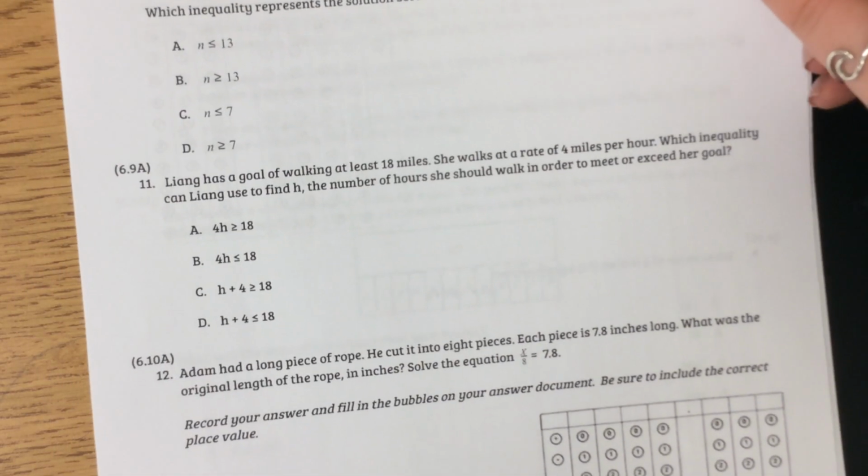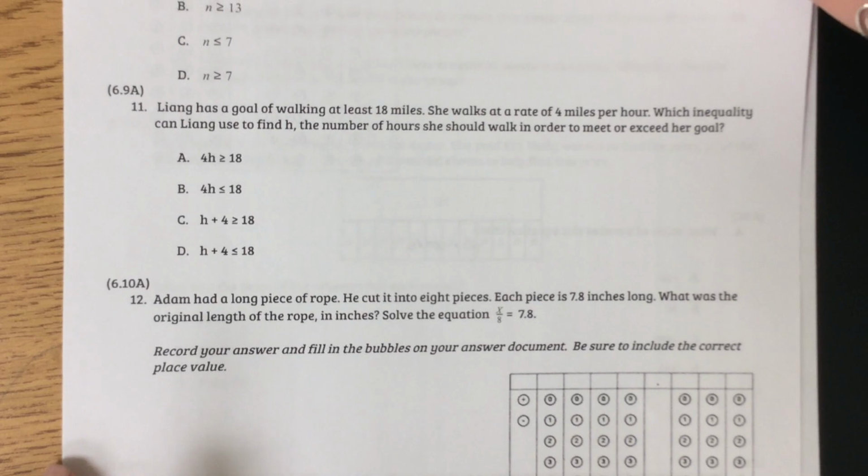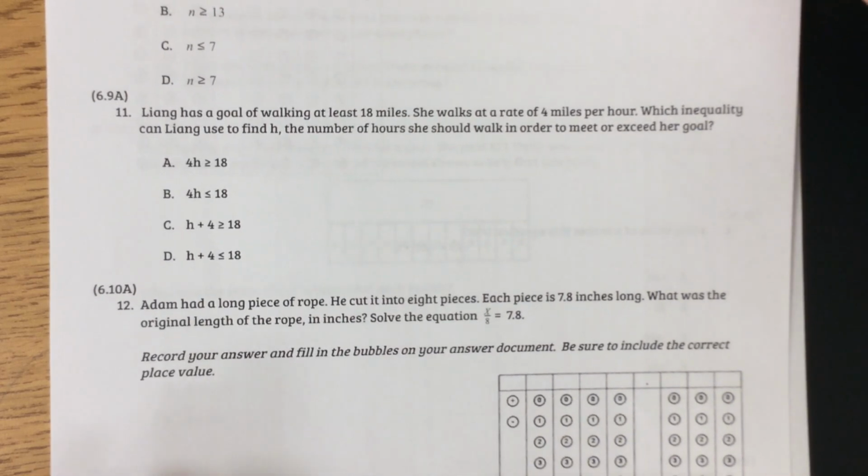Number 11. Leong has a goal of walking at least 18 miles. She walks at a rate of 4 miles per hour. Which inequality can Leong use to find h, the number of hours she should walk in order to meet or exceed her goal? A. 4h is greater than or equal to 18. B. 4h is less than or equal to 18. C. h plus 4 is greater than or equal to 18. D. h plus 4 is less than or equal to 18.